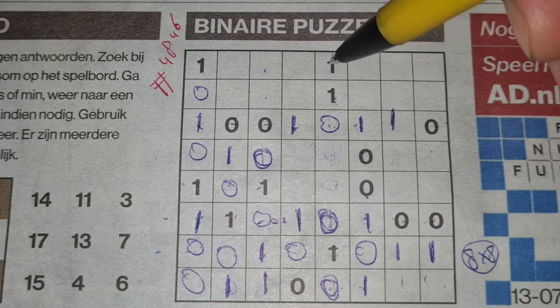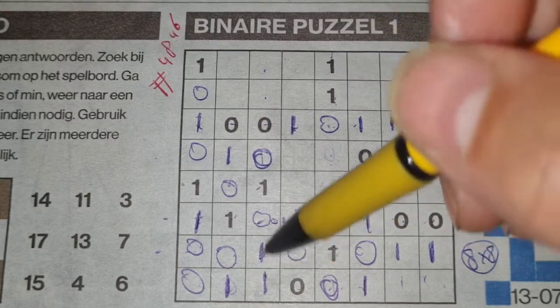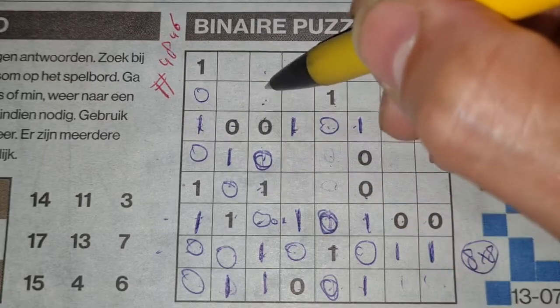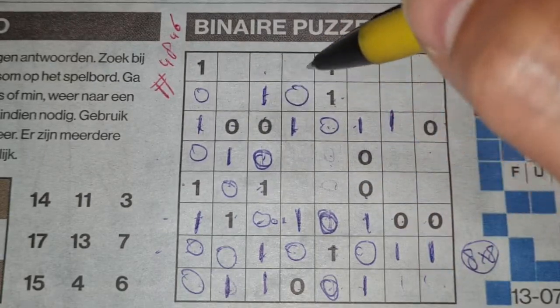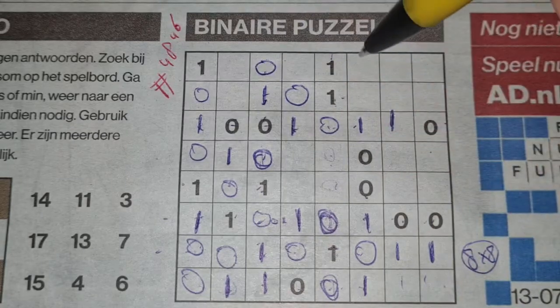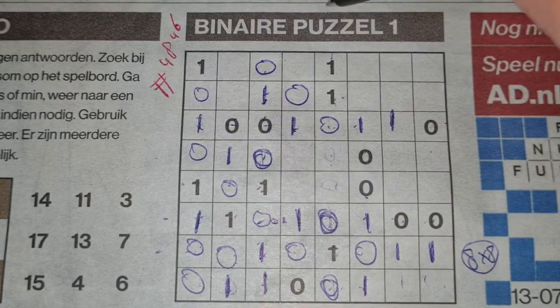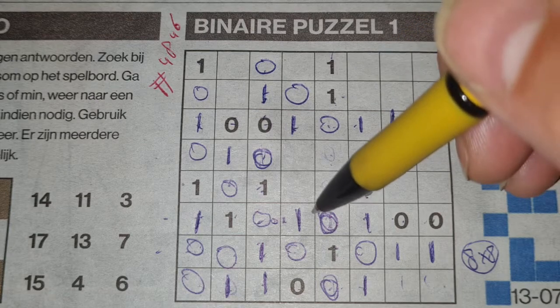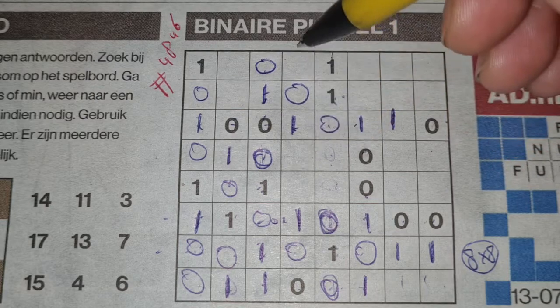Not the same. We have double 1 here. Oh, overlooked this one. Double O, here 1, there 1. Between two ones comes an O. 1, 2, 3, 4 ones. So the rest are O's. Overlooked. 101. We have double 1.